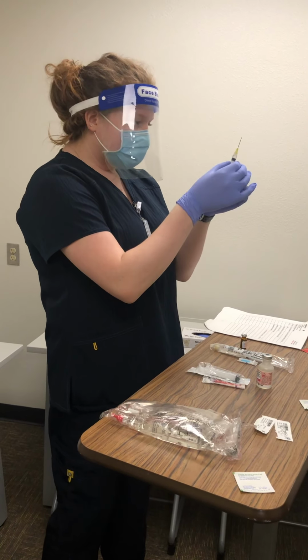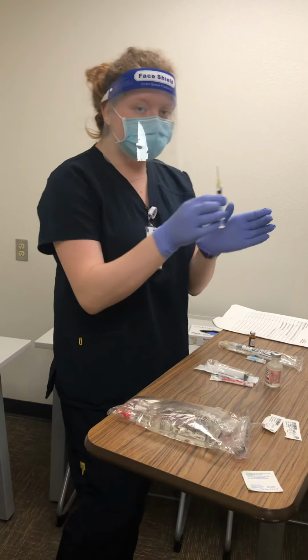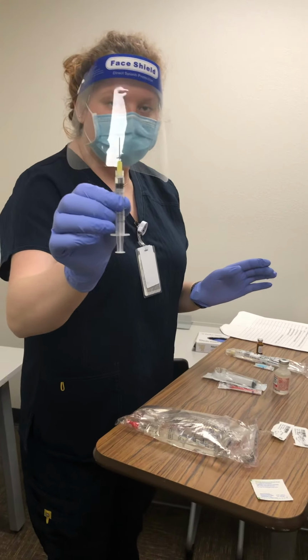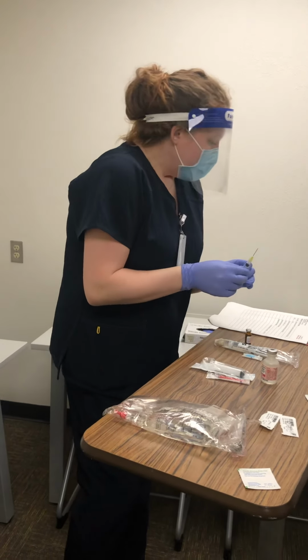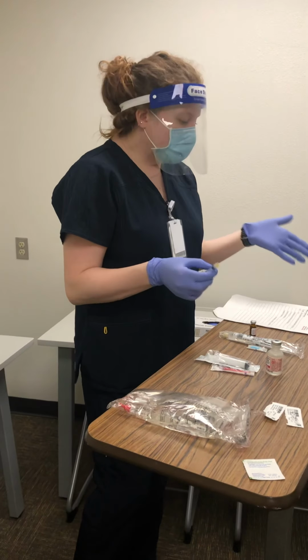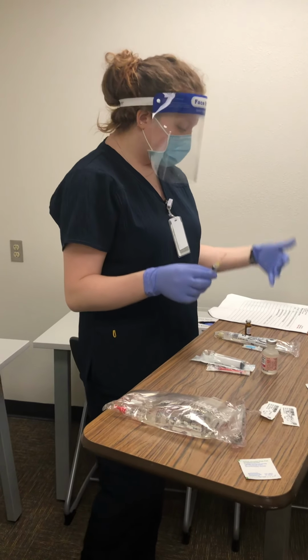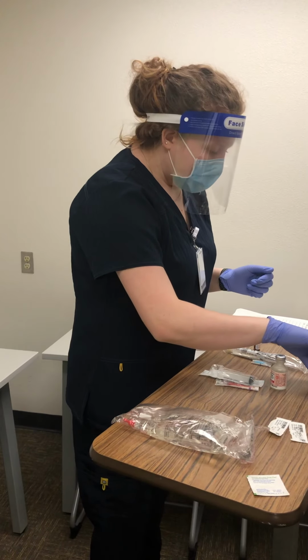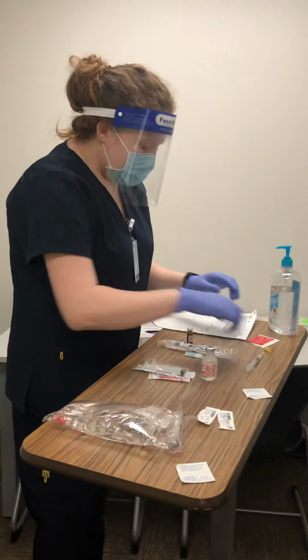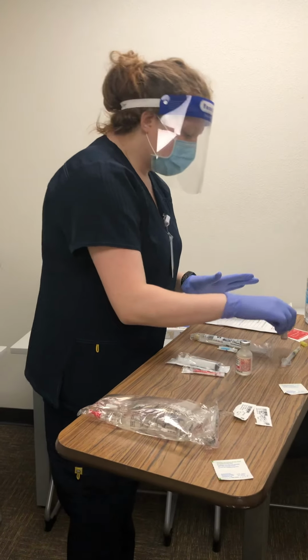Alright, so I'm just going to get the air bubbles out, and I verify with a second nurse that we are at 0.4 mL. Okay? And then I'd also, before that, I personally would have the nurse check my dimensional analysis, and it is correct. This morphine vial will go with me into the room.